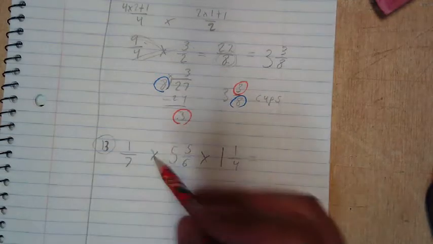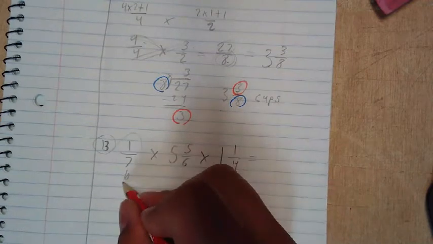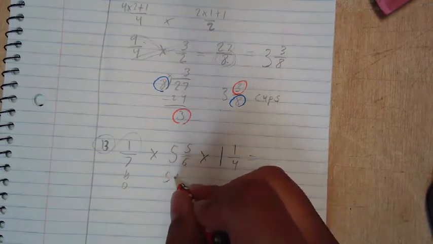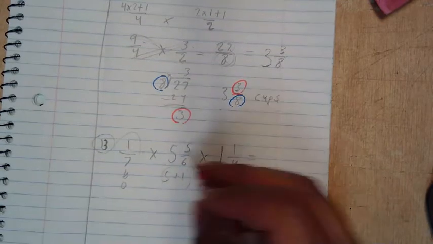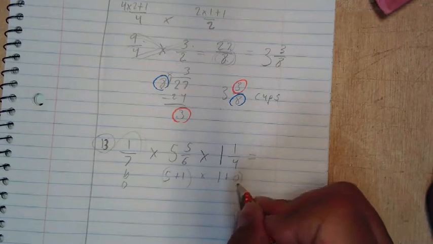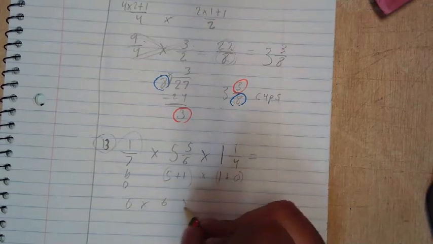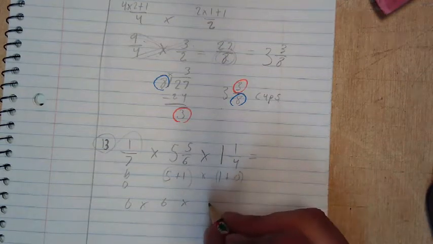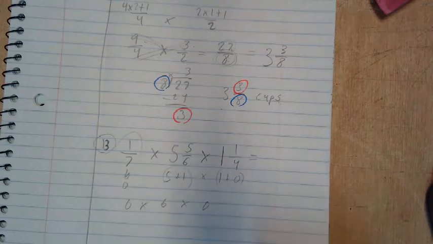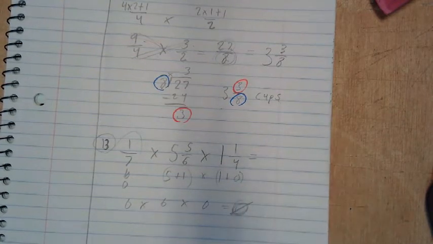Now, I'm just gonna make a real quick prediction. 1/7 is close to 0. 5 and 5/6. Well, 5/6 is pretty close to 1. And then 1 and 1/4 is pretty close to 0. I'm going to leave it like that. So it's really 0 times 6 times 0. Okay, now the estimate's going to be... Alright, according to me, my estimate's going to be 0.